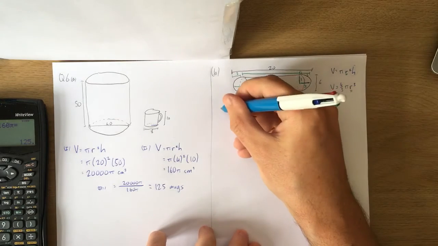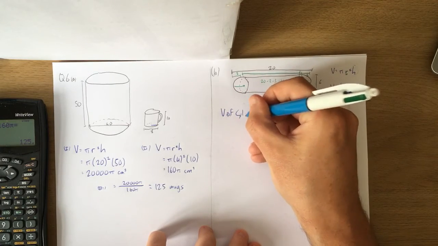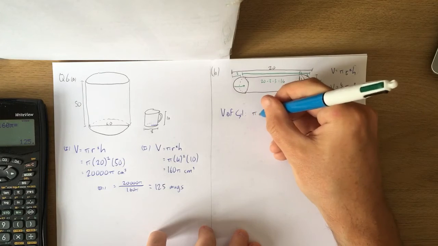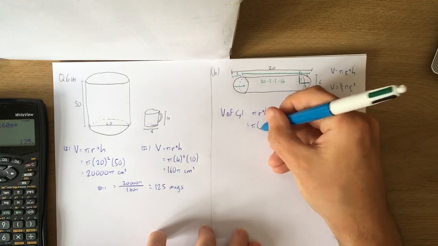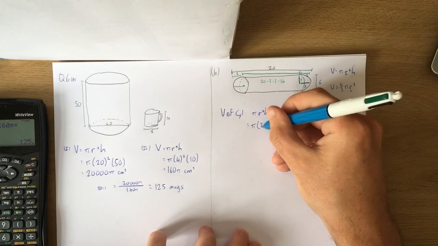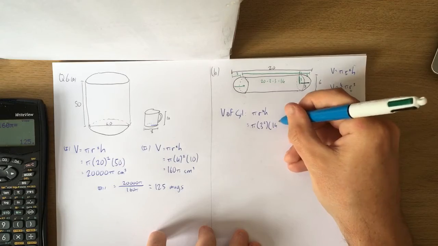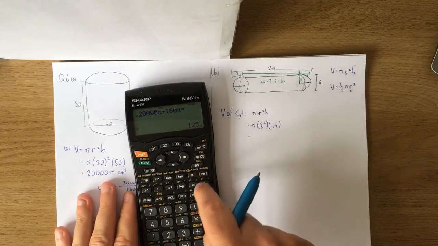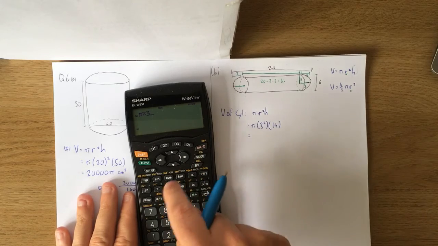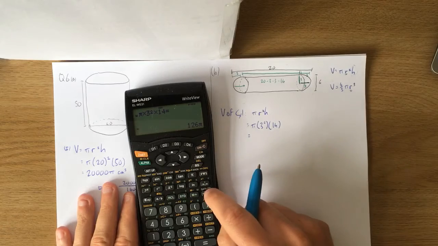So the volume of a cylinder is pi r squared h. So that's pi by the radius, which is 3, squared, and then the height is 14. So that's pi by 3 squared by 14. 126 pi.